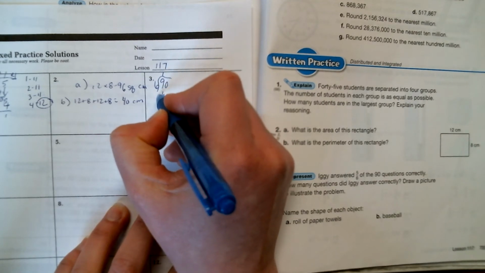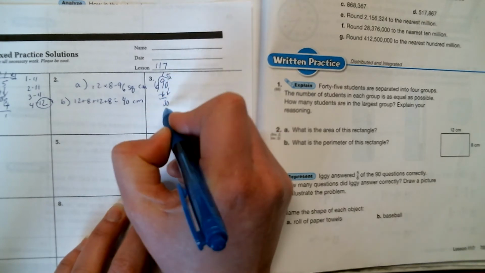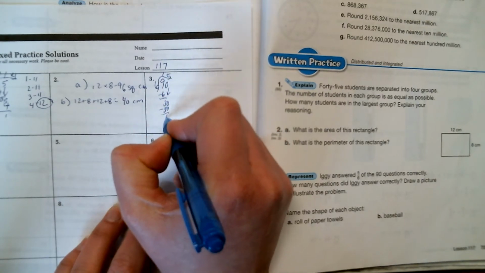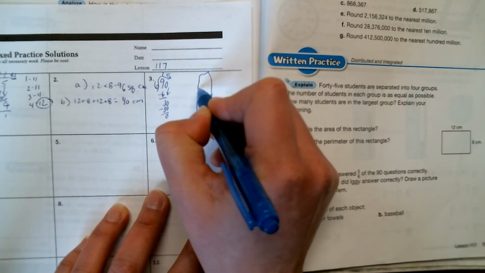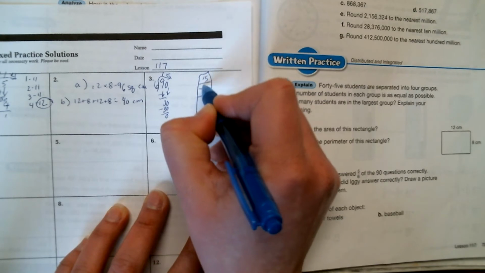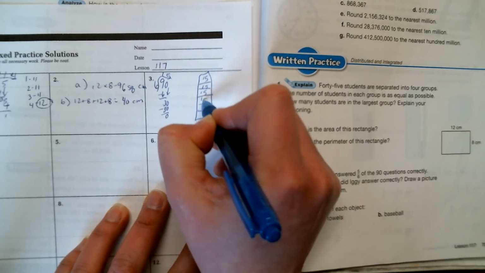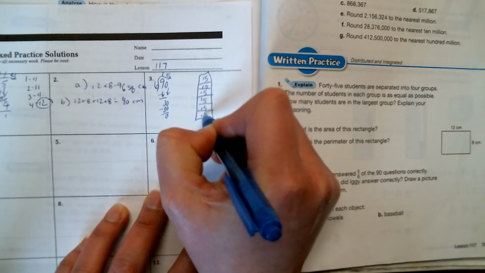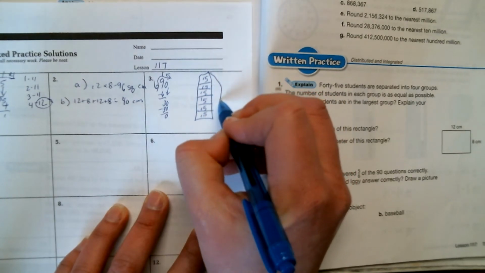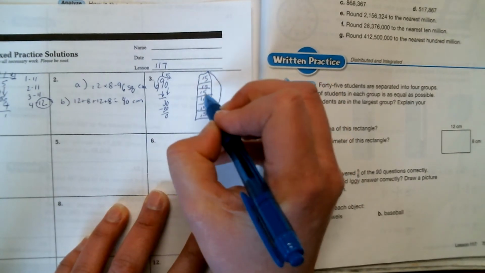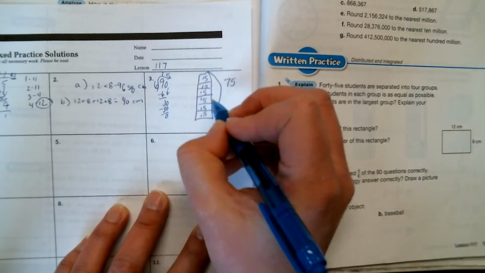6 goes into 9 once. 9 minus 6 is 3. Bring down the 0. 6 goes into 30 5 times. So each 6th is worth, or has, 15. So we have to add 15 times 5, 75. 75 questions.